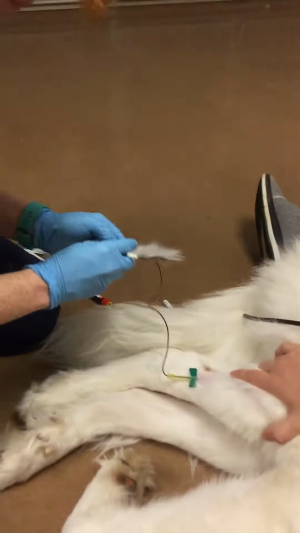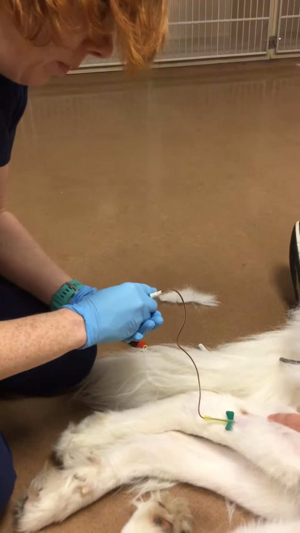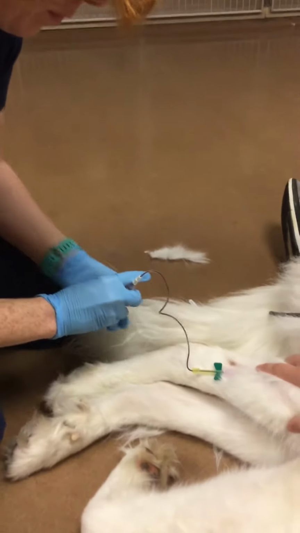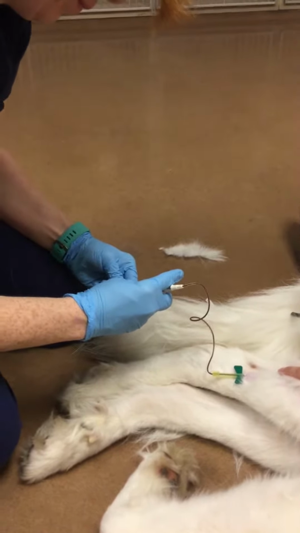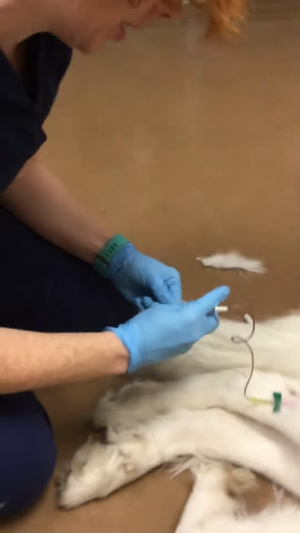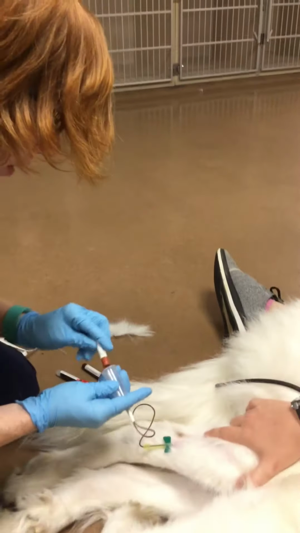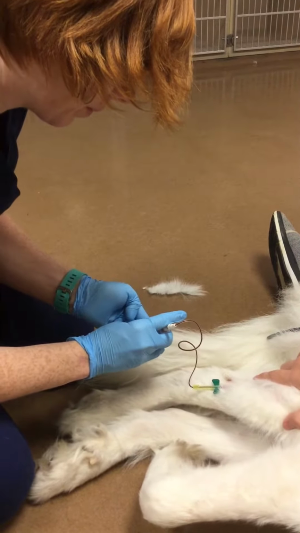So I have one serum here. And then there's 2 ml here of the EDTA. And the last bit of serum for the red top.